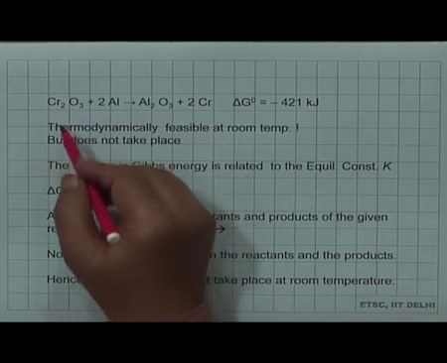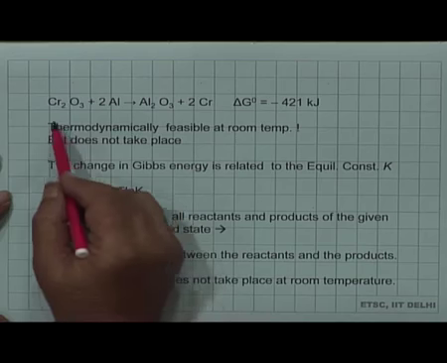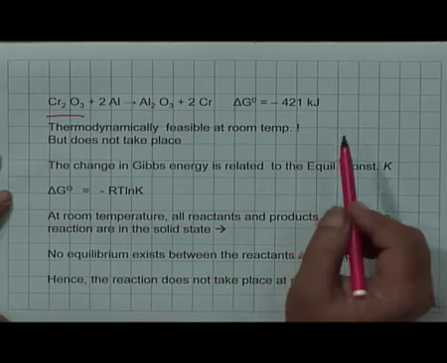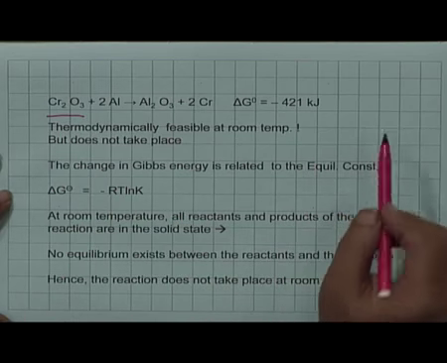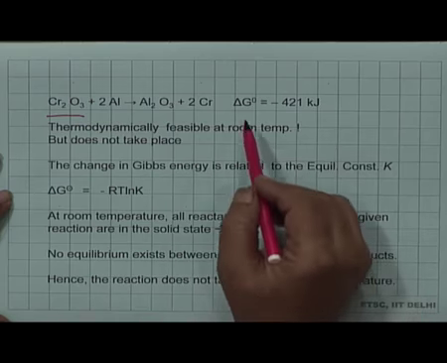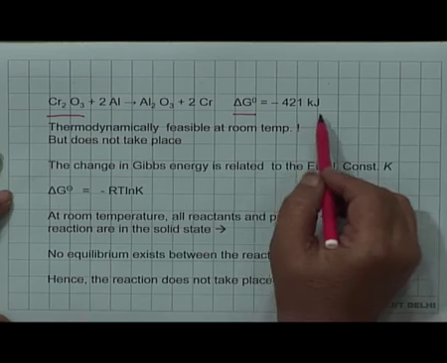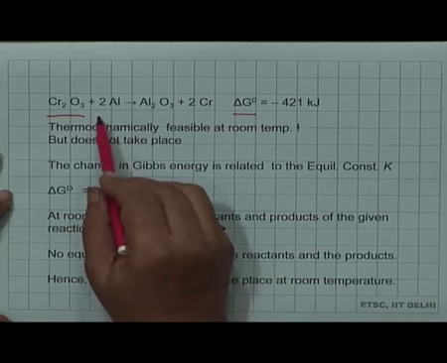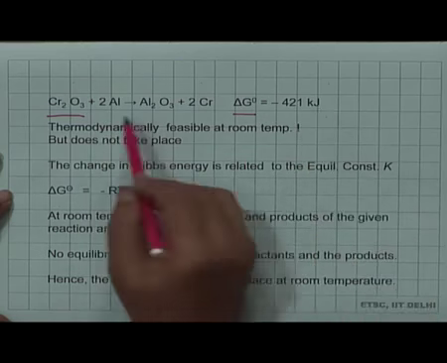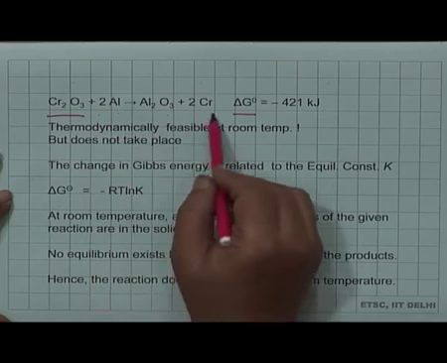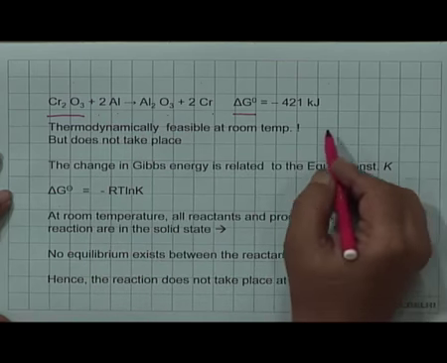Take for example chromium oxide, Cr2O3. If you look at the Ellingham diagram, the thermodynamic parameter delta G0 is negative for its reaction with aluminum.